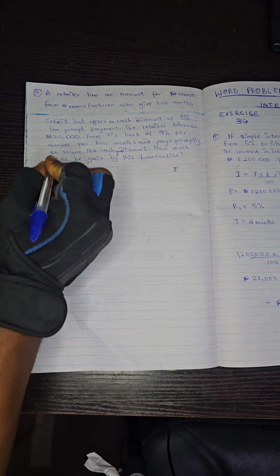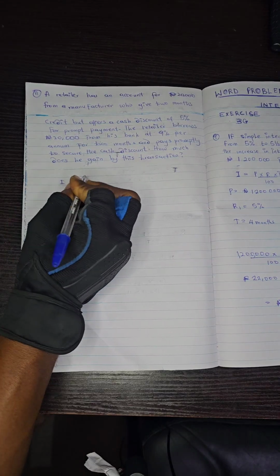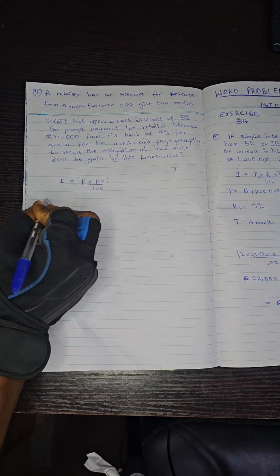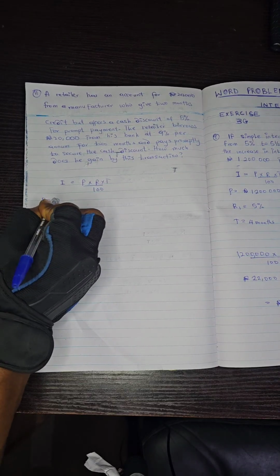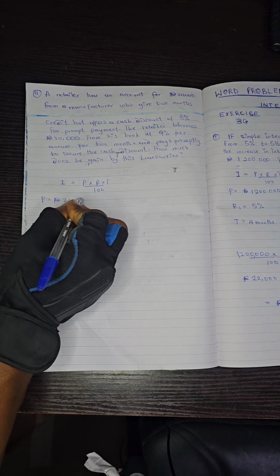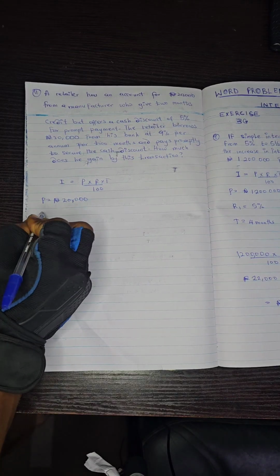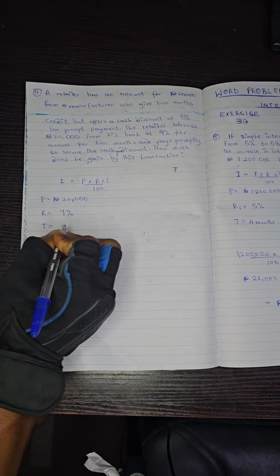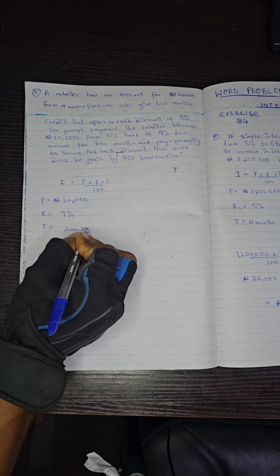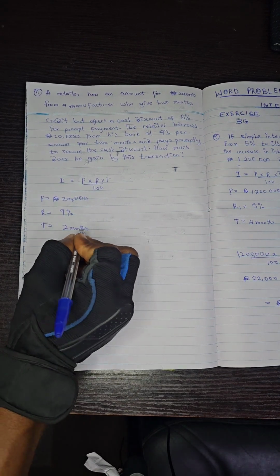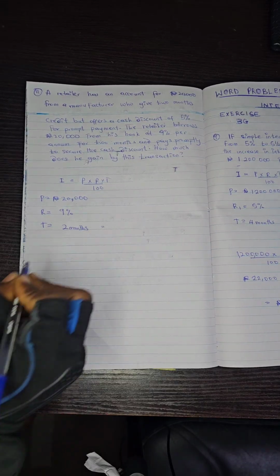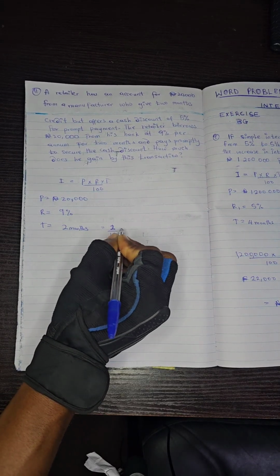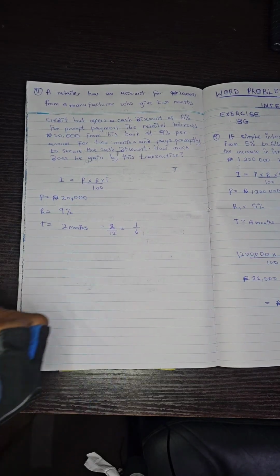So let's go. The simple interest still remains principal times rate times time, all over 100. So what's our principal in this case? 20,000 naira, the money he borrowed for 2 months. What's our rate? Our rate is 9%. And what's our time? Our time is 2 months, and as I said earlier, we don't calculate in months, so convert to years. 12 months make 1 year, so 2 months will be 2/12, which is 1/6.